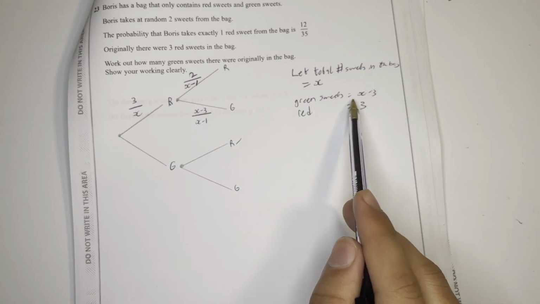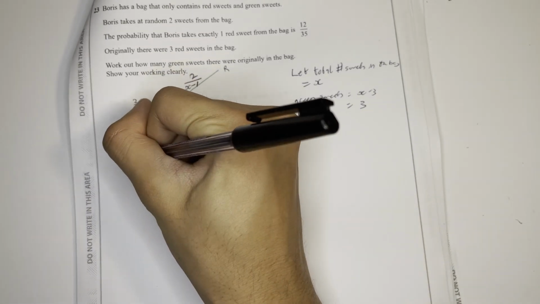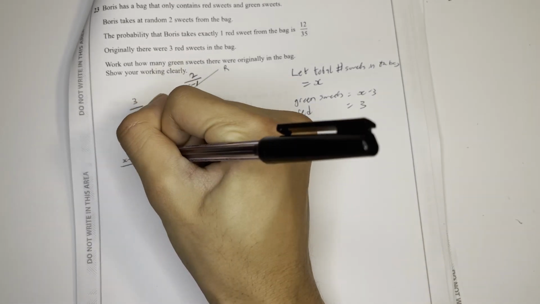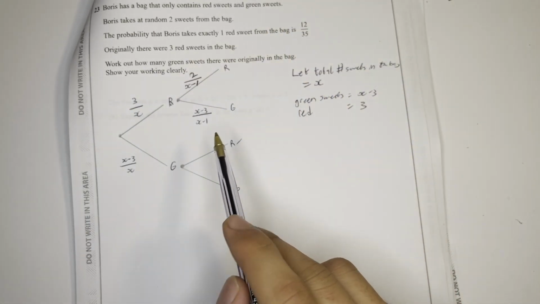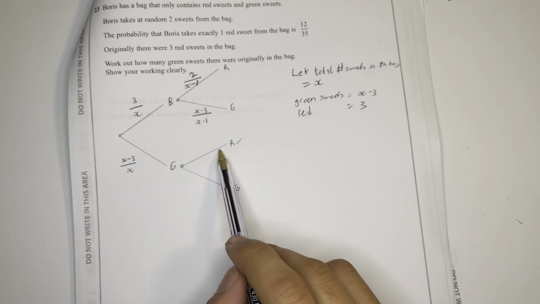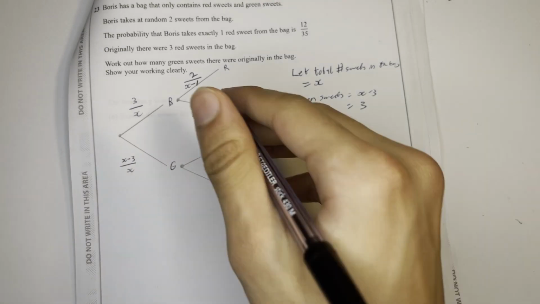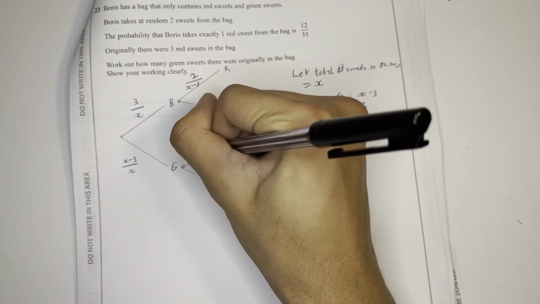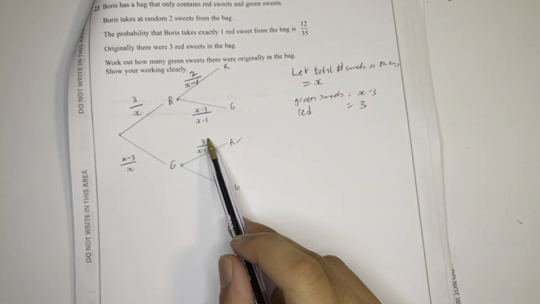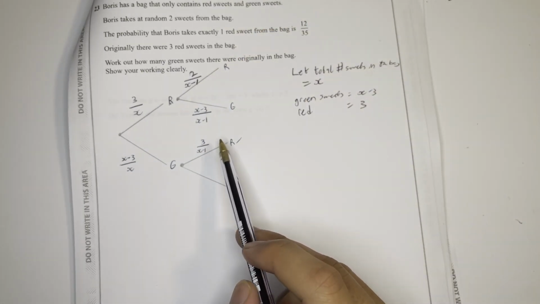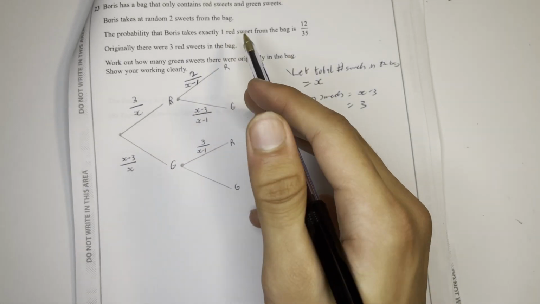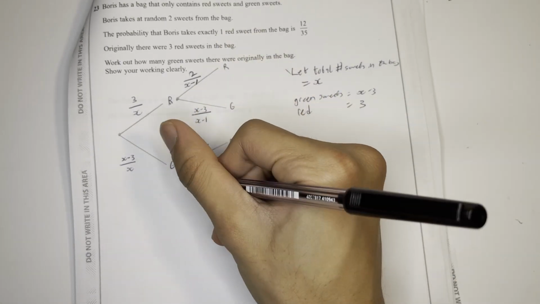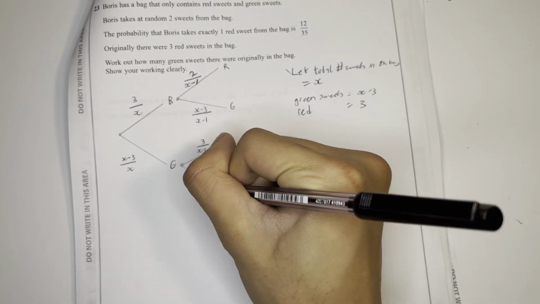The probability of taking a green sweet first is equal to x minus 3 over x, because that's the number of green sweets over the total. And similarly, the probability of taking a red sweet after that would be 3 over x minus 1, because there's 3 red sweets out of the x minus 1 which are remaining. And then for the final choice of green, we have x minus 4 over x minus 1.